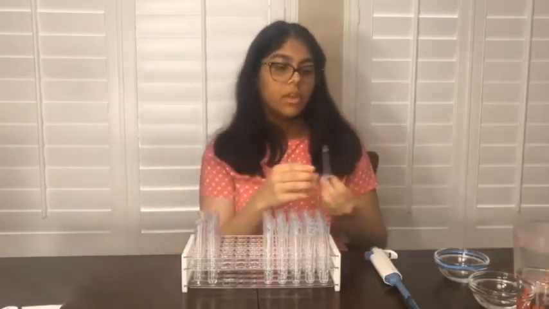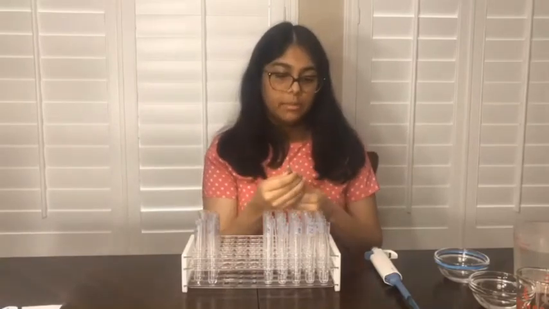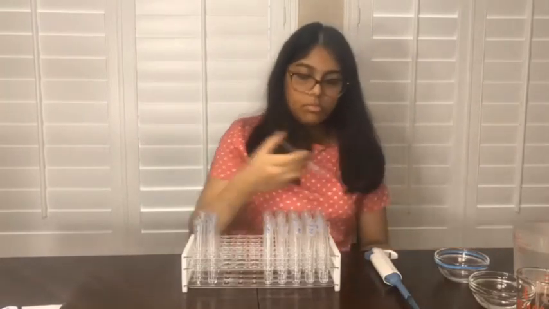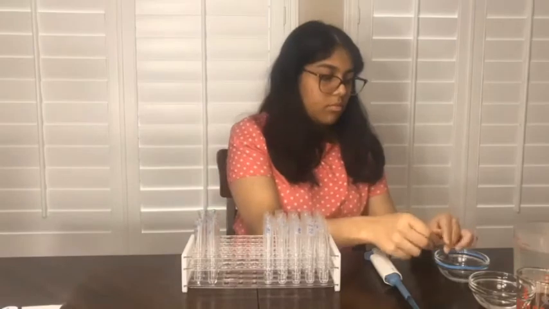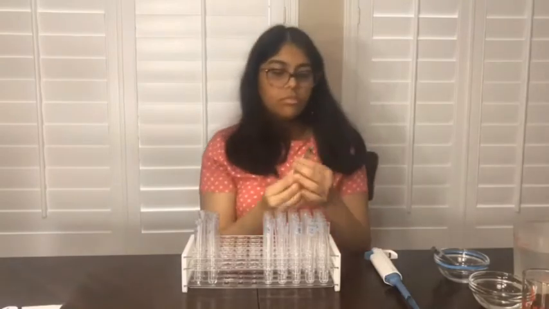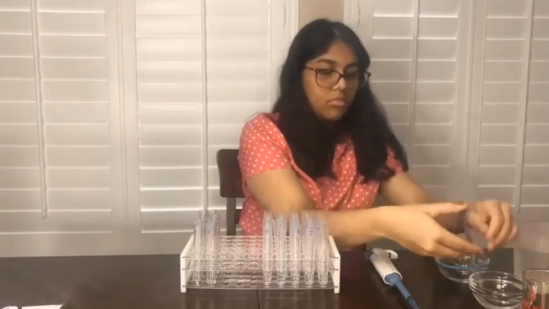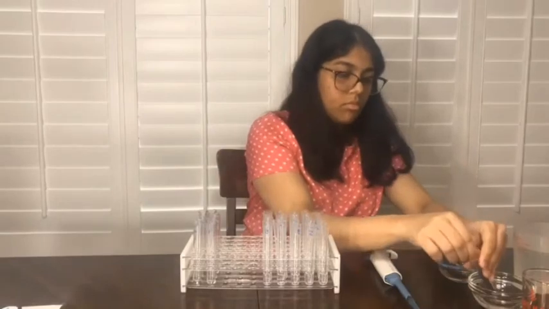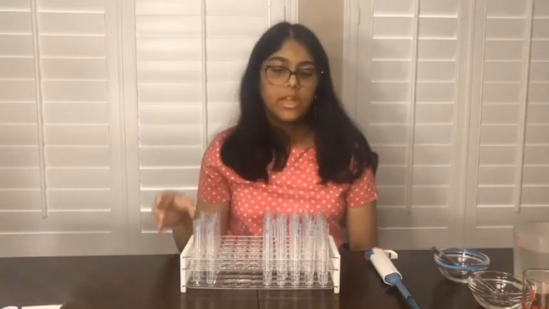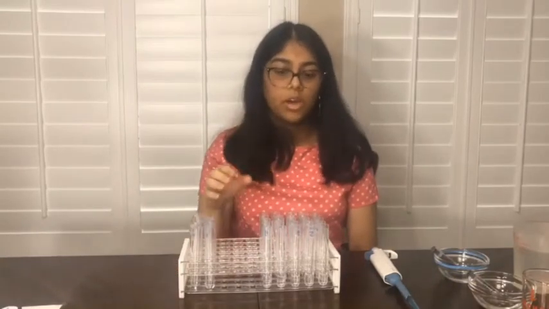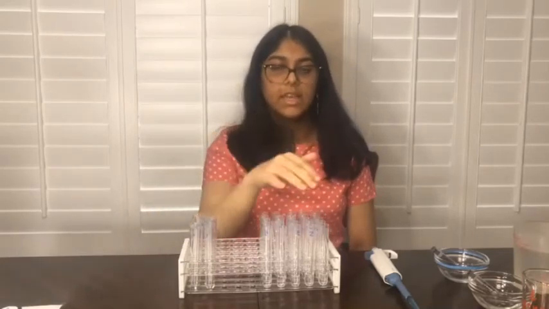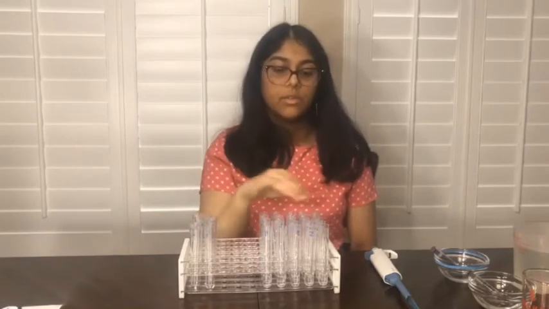I'm going to be using different syringes to avoid any possibility of cross-contamination. So now we've filled all of the samples with their respective solutions, 23 with water and 8 and 16 with different glucose solutions. Now we're going to be doing the testing on pooling of each of the rows.